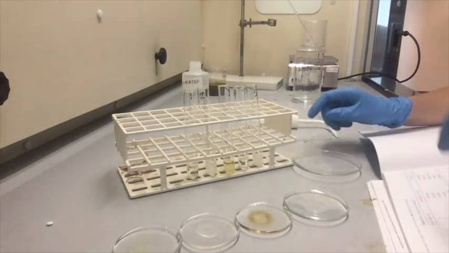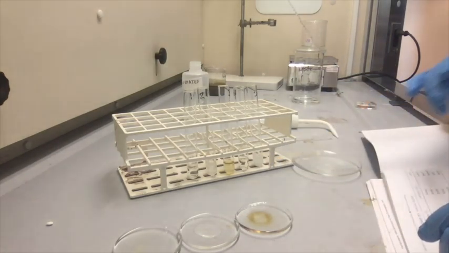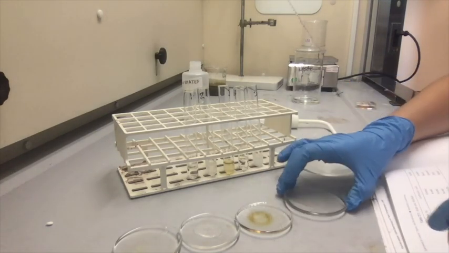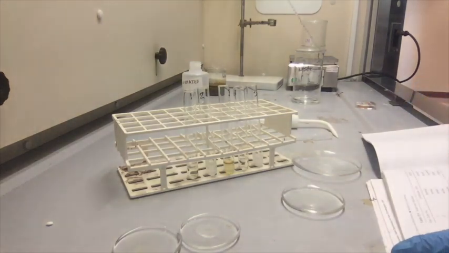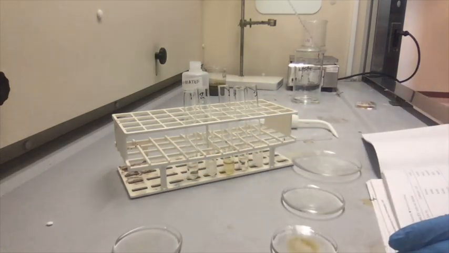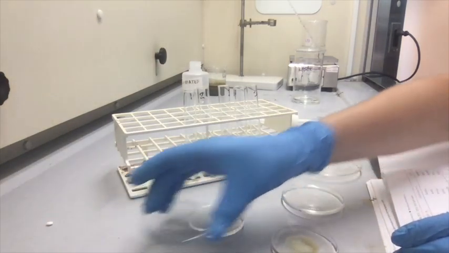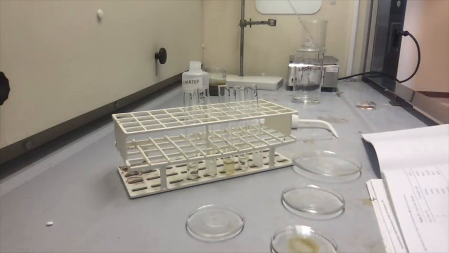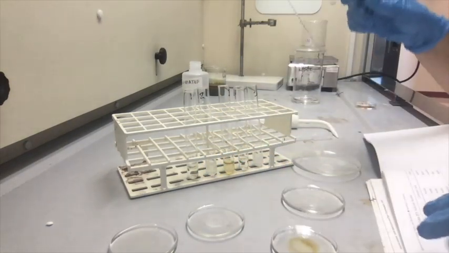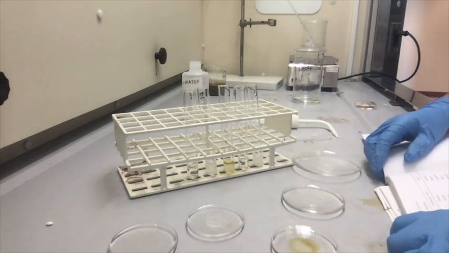Test tube 5. So let me try this again. This one kind of smells like raspberries, but I don't know. Okay, so number 1 smells like nail polish remover, and number 5 smells like wintergreen.